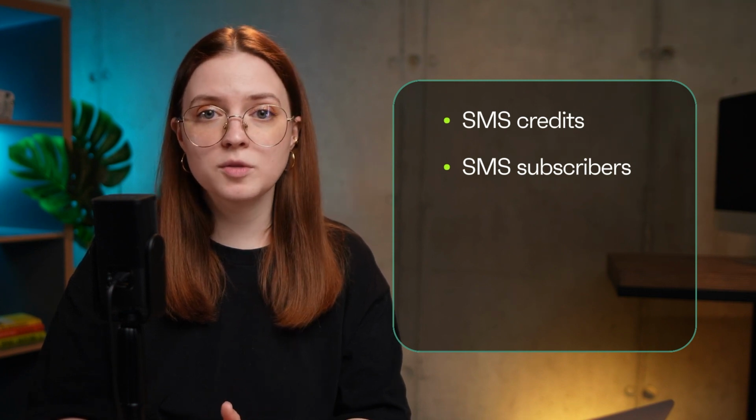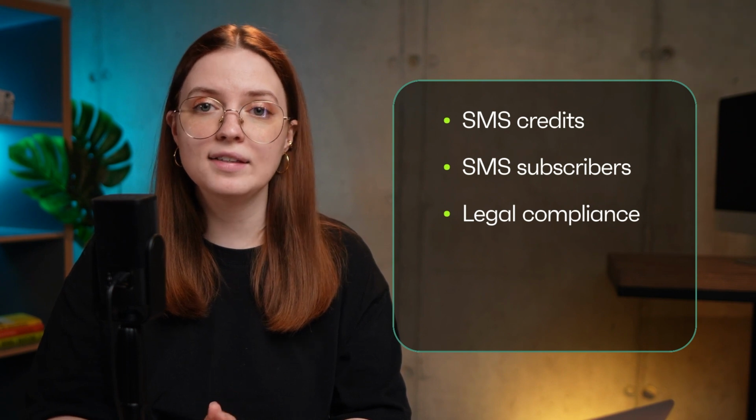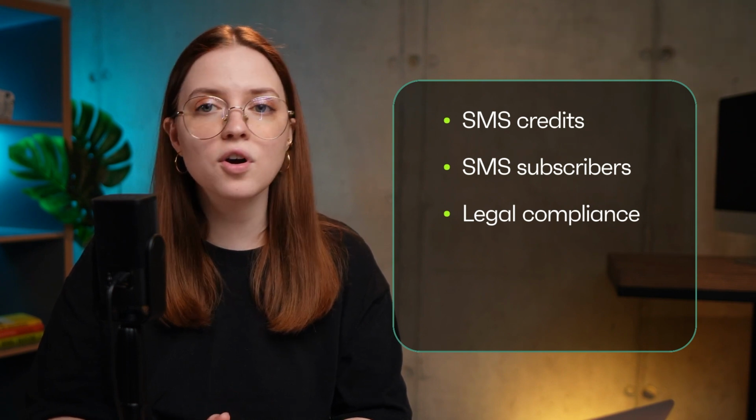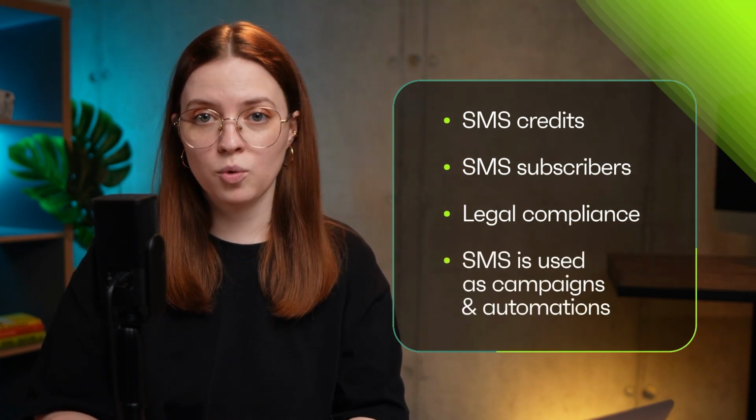If you want to send SMS marketing to the US recipients, apart from collecting the opt-in for the SMS channel, you should also make sure you follow TCPA requirements and CTIA guidelines. Give this article a read to make sure you stay compliant. SMS channel can be used for both promotional newsletters and automated workflows.